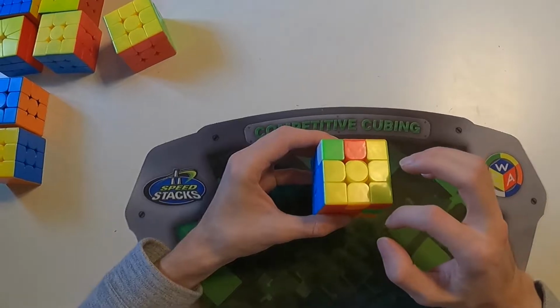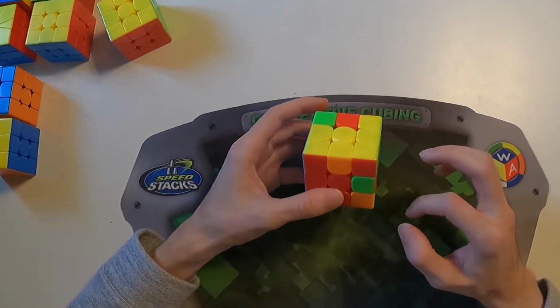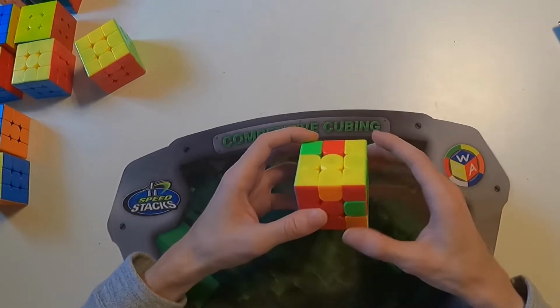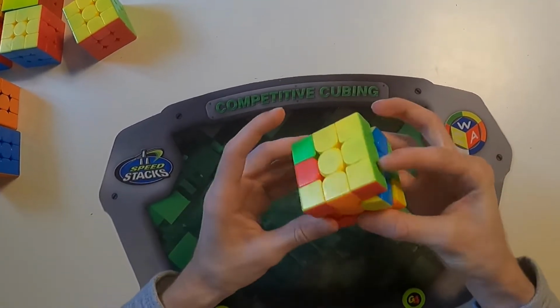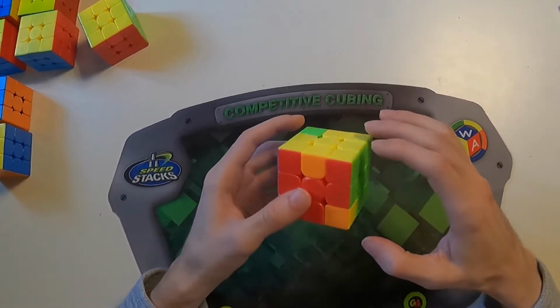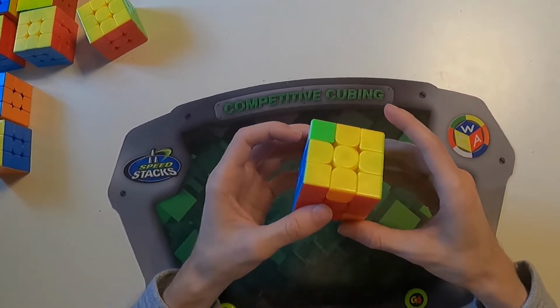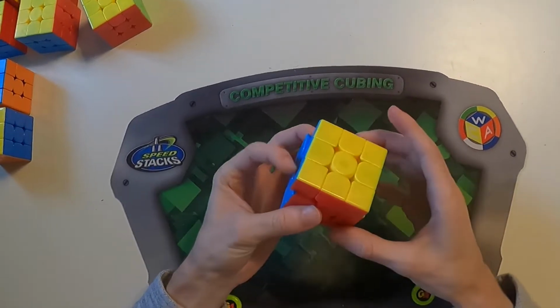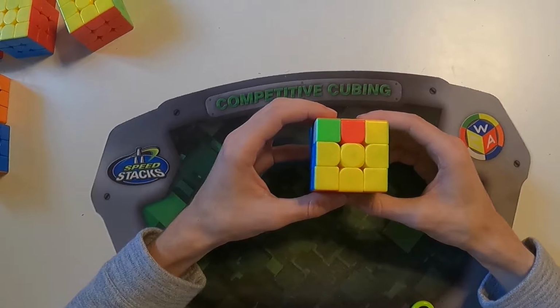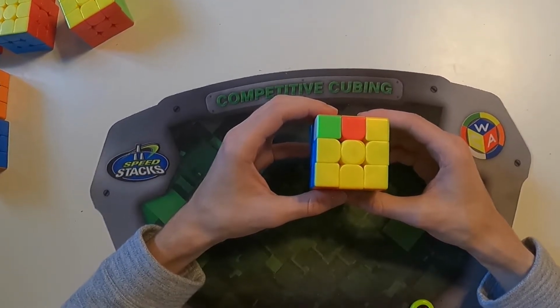So say I've got my buffer piece in UF and then there happens to be a flip here. One way of solving this would be to just do the flip alg, which will now give me a UB-UF swap, and then I can just do the UB-UF swap parity alg like this. However, there is an alternative way of solving this, and we can do that with the 3 cycle plus flip alg.